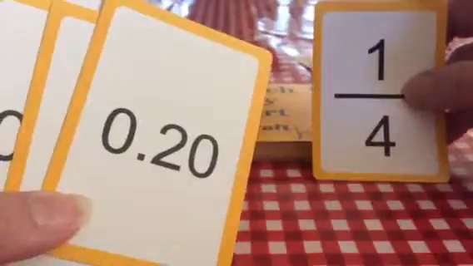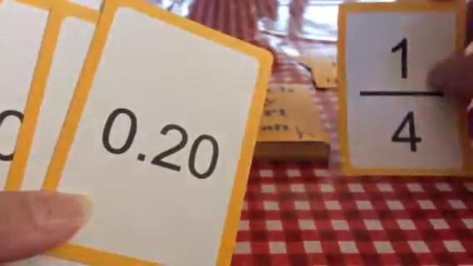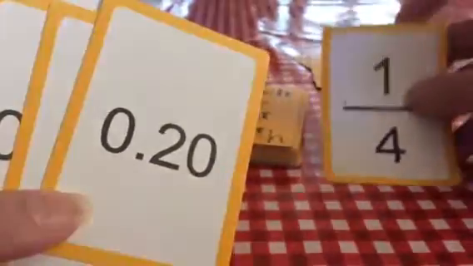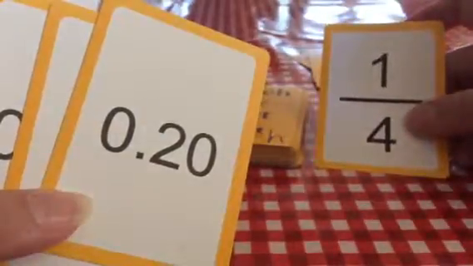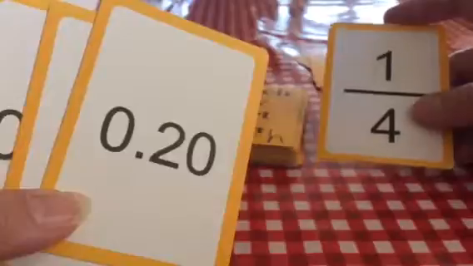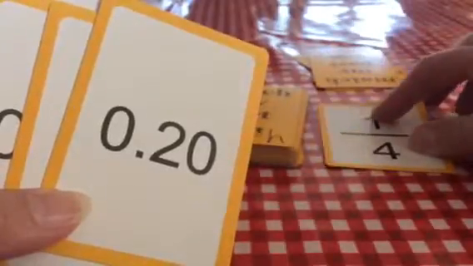So let's say this person here is going first. They're going to look at their cards and try to find something that's equivalent to this number here, 1/4. So it could be 25 hundredths, 25%, 1/4. Or they're going to find a number that they can add to this to create one whole amount. So 3/4, 75 hundredths. Let's see what we have in here.